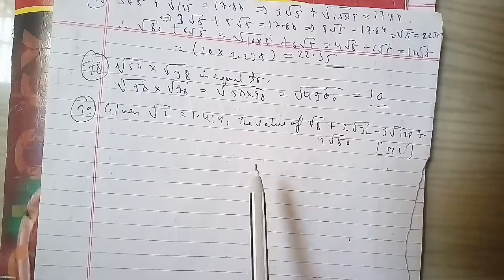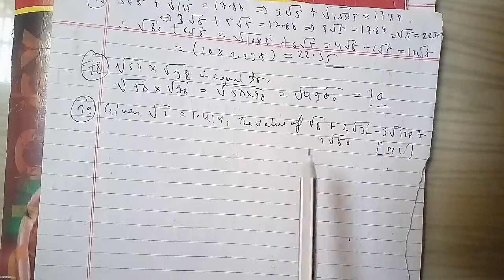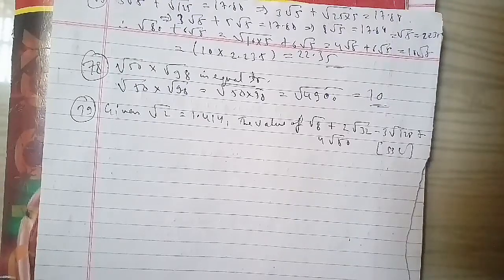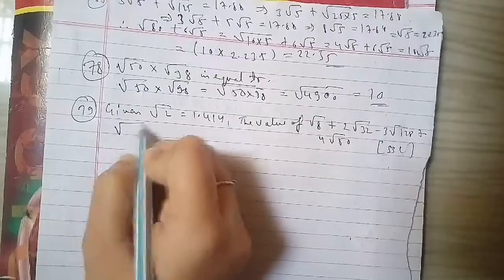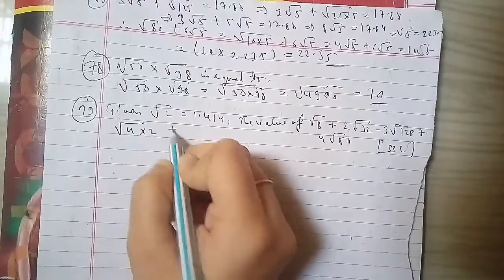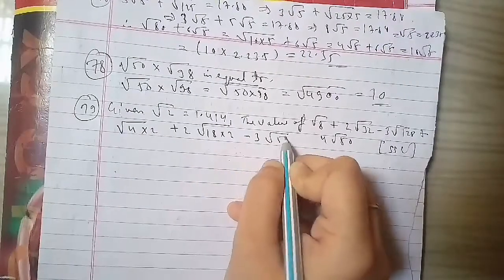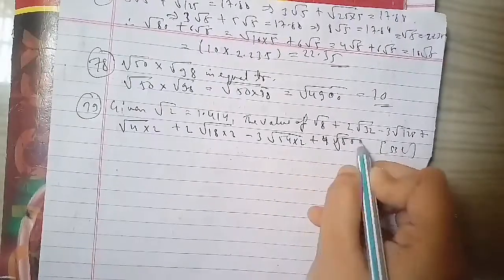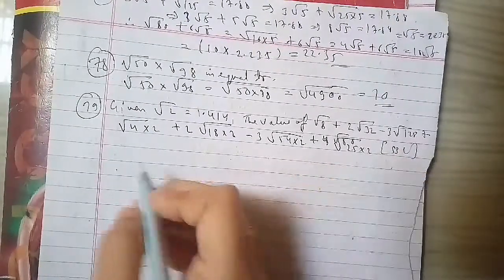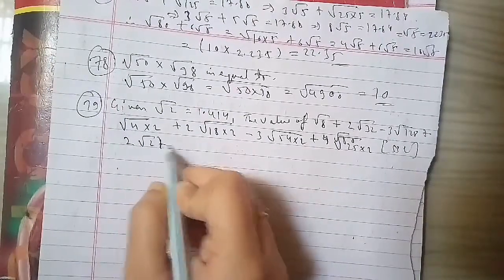Now we'll go ahead with the next question of the session, because this is also being asked in your SSC examination paper. The question we have is the 80th question of the session. So the approximate value of 3 under root 12 upon 2 under root 28 plus 2 under root 21 upon under root 96.